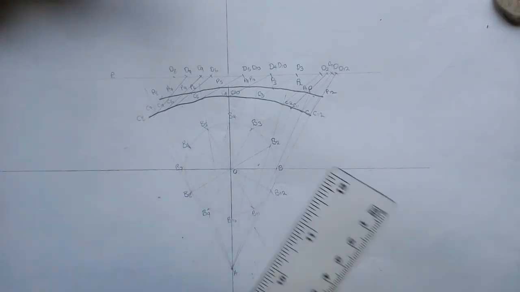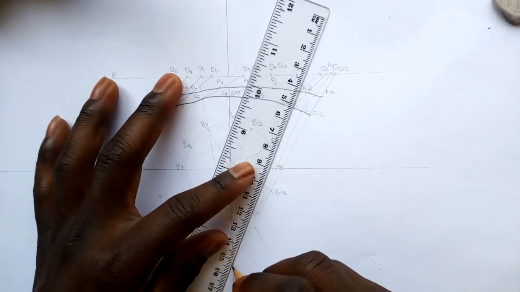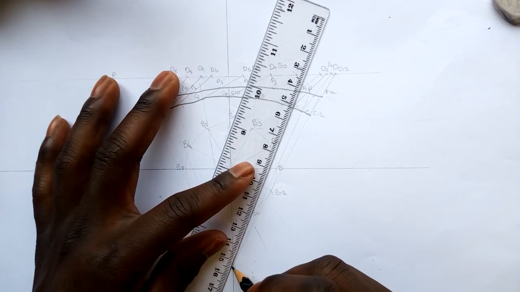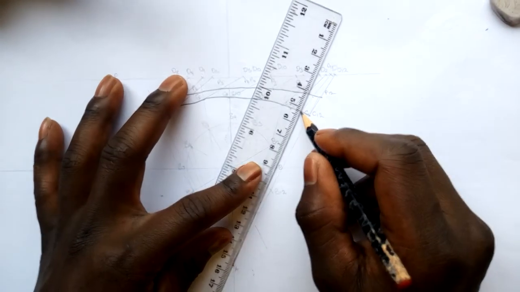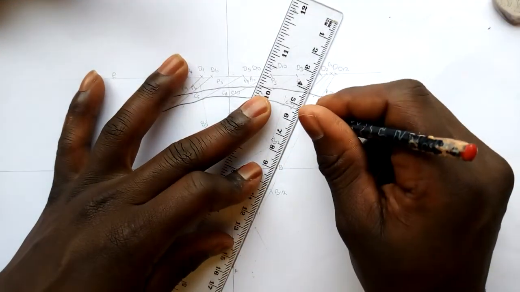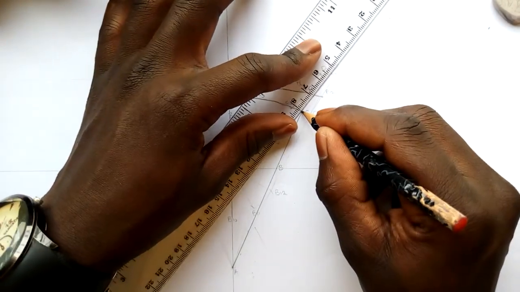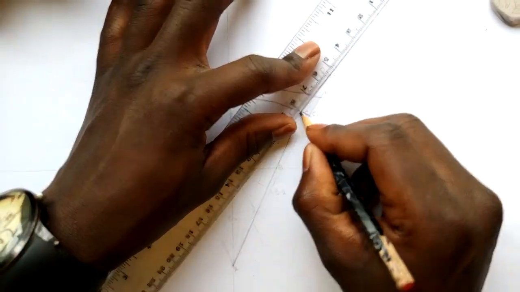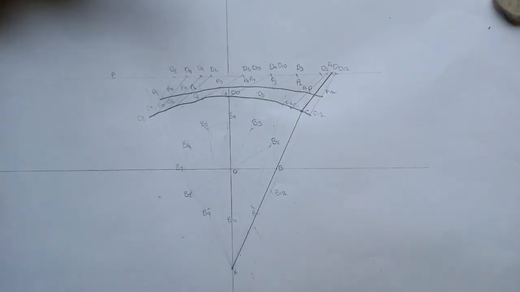Having done that, we just outline the original position of the mechanism. We outline from A to C, the first point, then from C to D you also outline it there. Once you do that, you're done with the work.